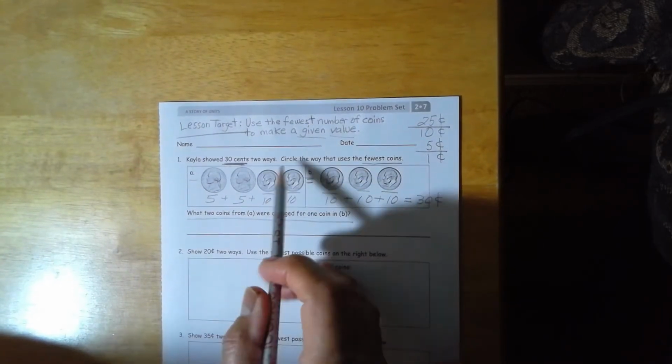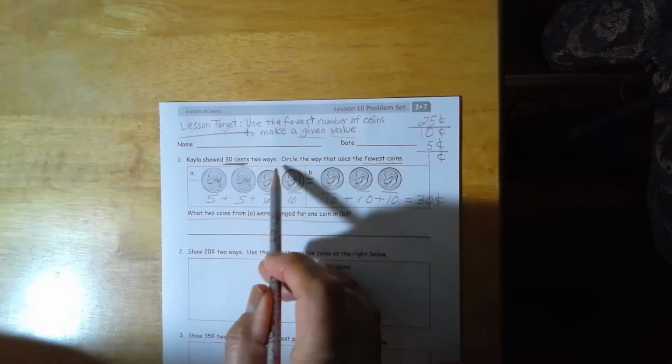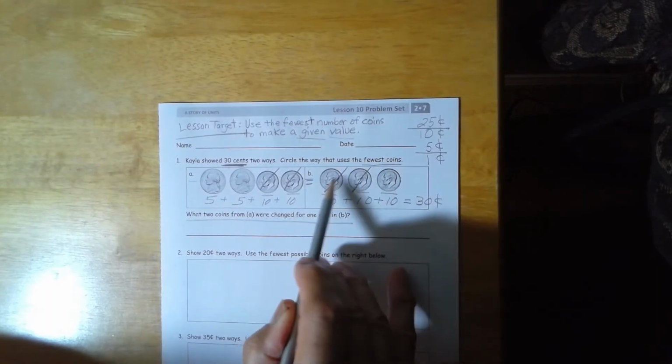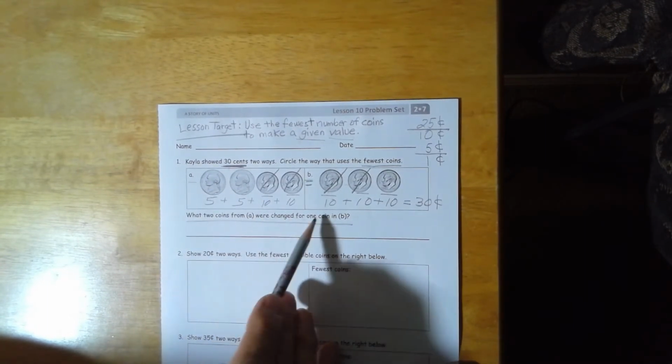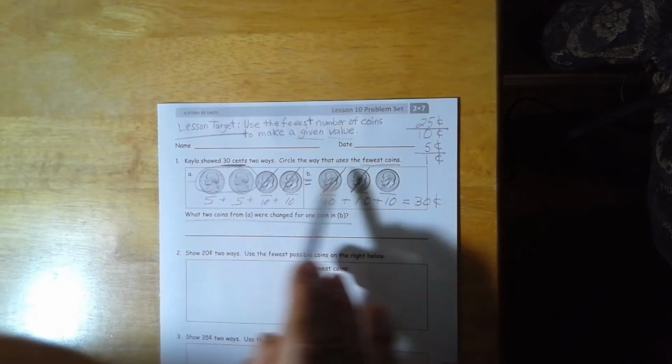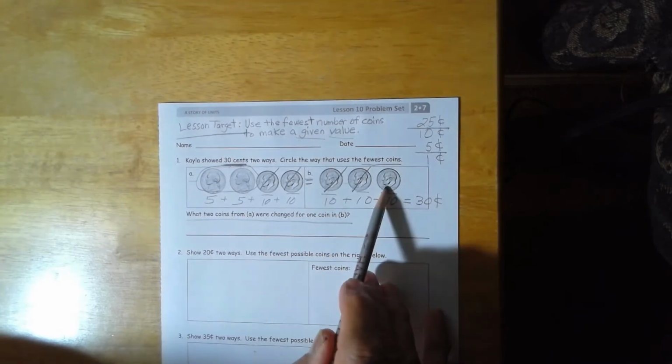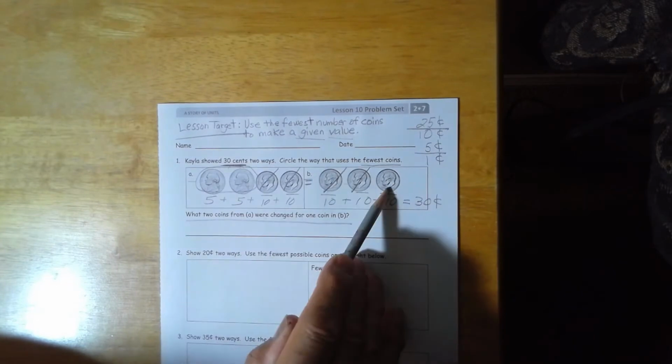Now I can find that out by looking at the coins above. And what I notice is that Kayla used 2 dimes in this example, and she also used 2 dimes in this example. So what's left are these 2 nickels, and it says here what 2 coins were changed for 1 coin in part B. So these 2 nickels were changed into 1 dime in part B. So 2 nickels equals 1 dime.